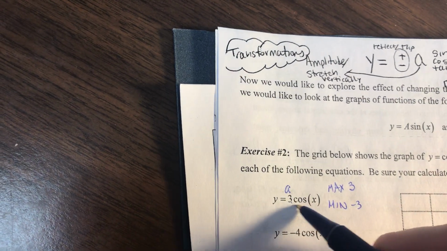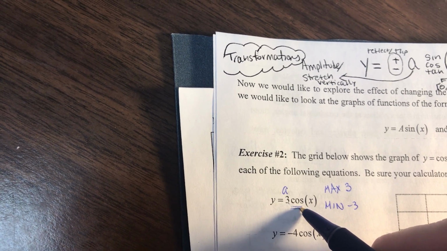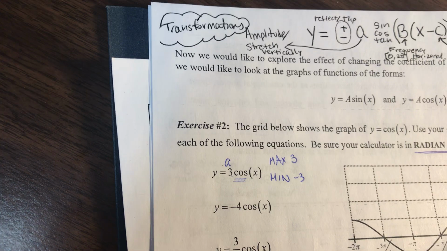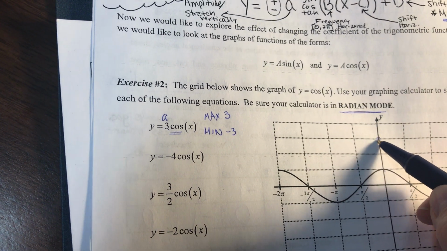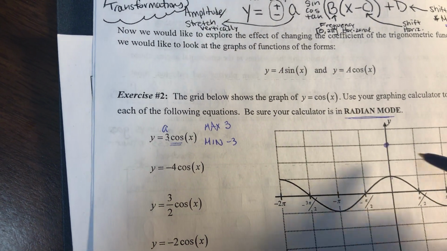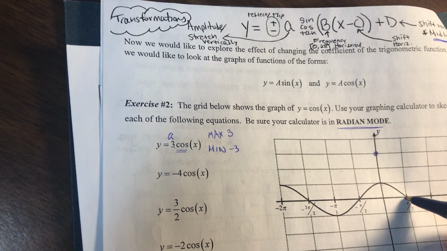Now remember, cos at 0 always starts at 1 if you look back on the other page. So here's the cos at 1, but now I'm going to stretch it up to 3. 1, 2, 3. Okay? And then the middle doesn't change any because 3 times 0 is 0.